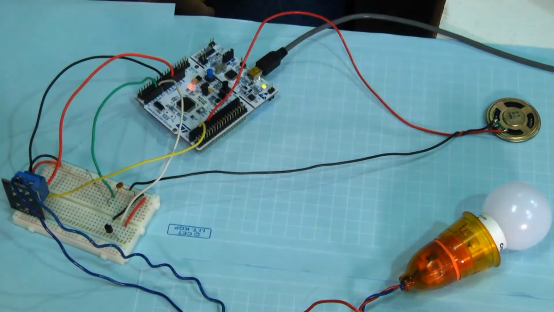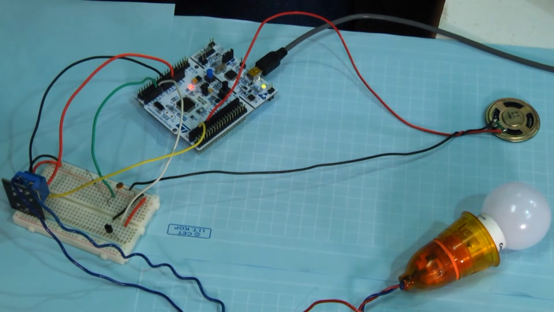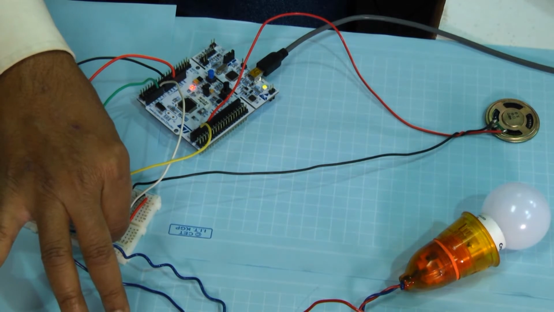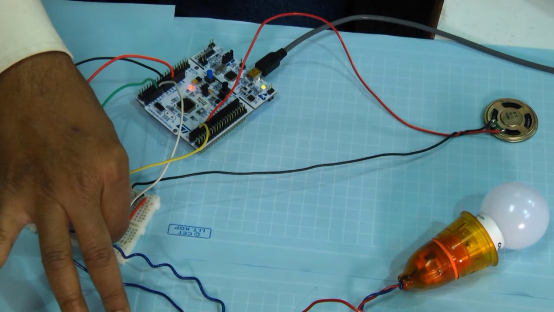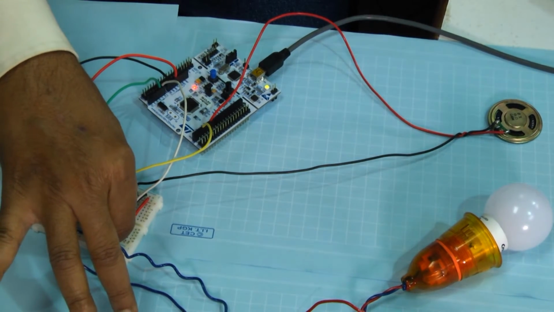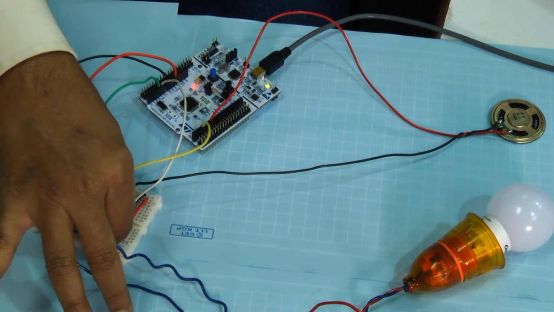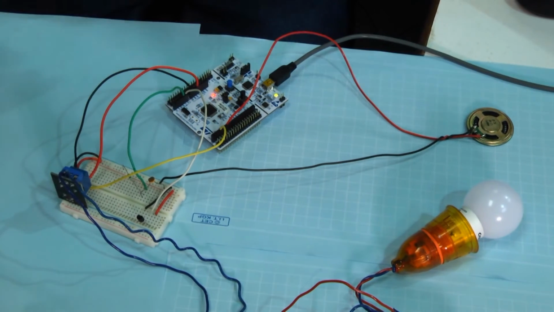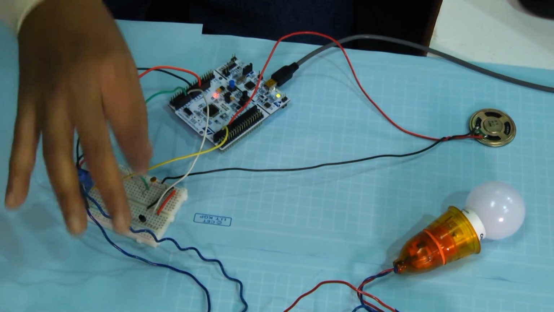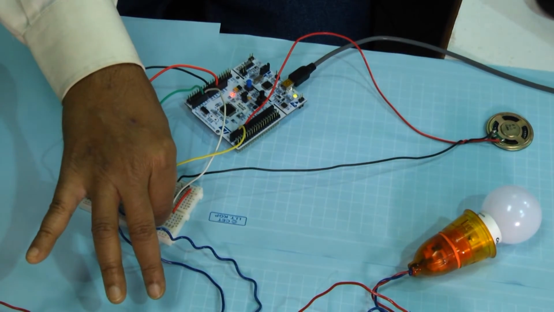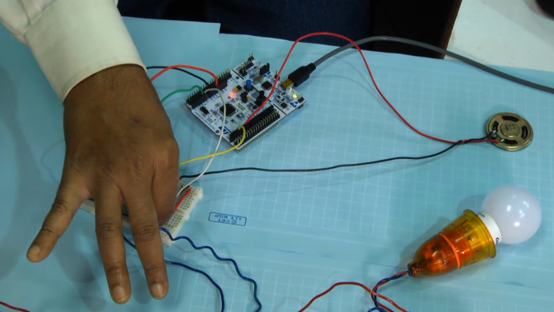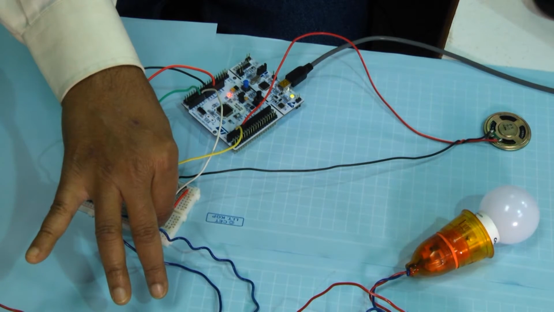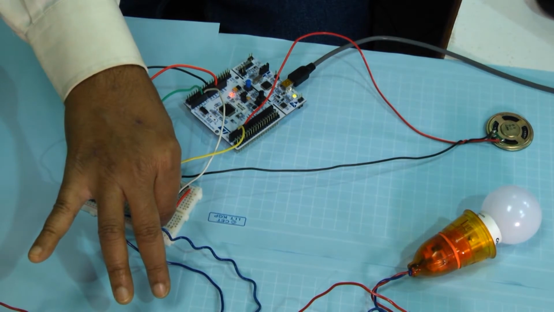If LM35 temperature exceeds the threshold, but as I told you, here I cannot show you the exact temperature rise because we do not have any heater or anything here in this setup, but if the voltage is high enough, then there will be an alarm tone. Yeah, you see, the temperature has just increased beyond a level and this alarm has started to rise. So, I am just pressing with my finger, so that the temperature increases a little bit.